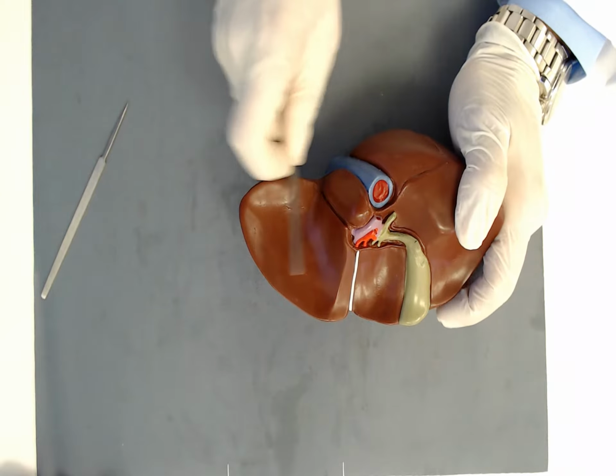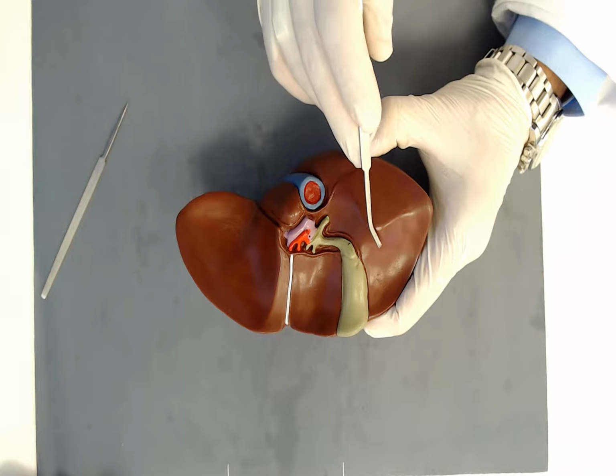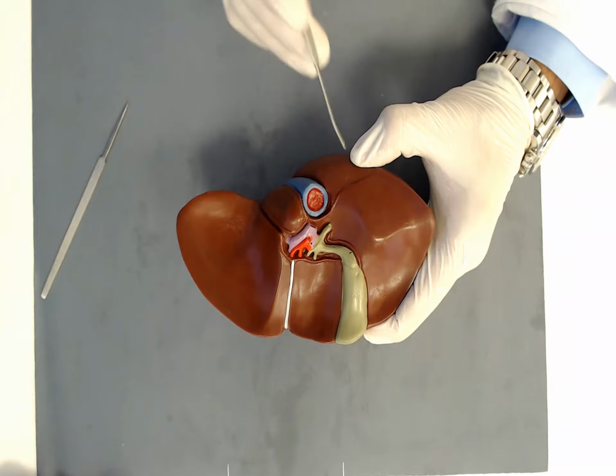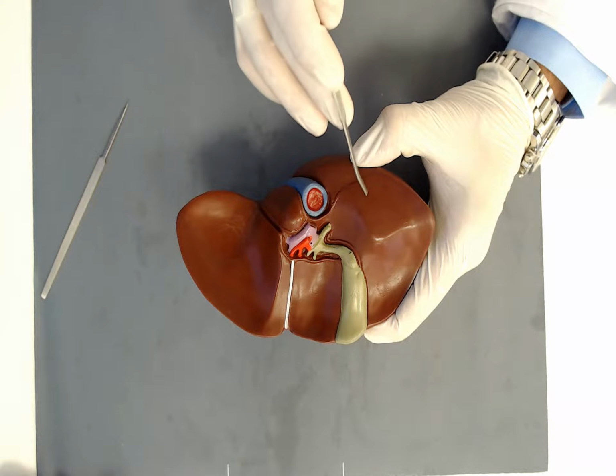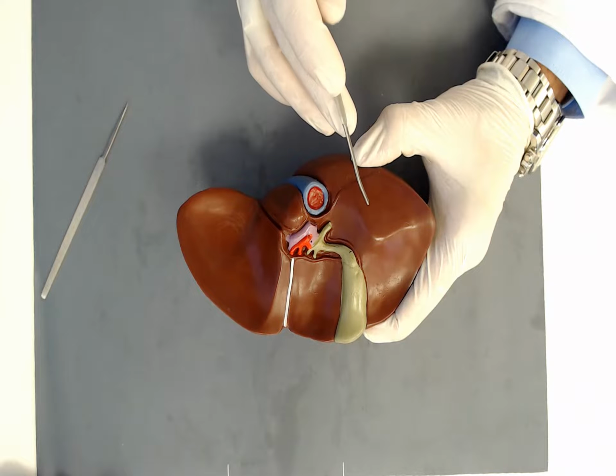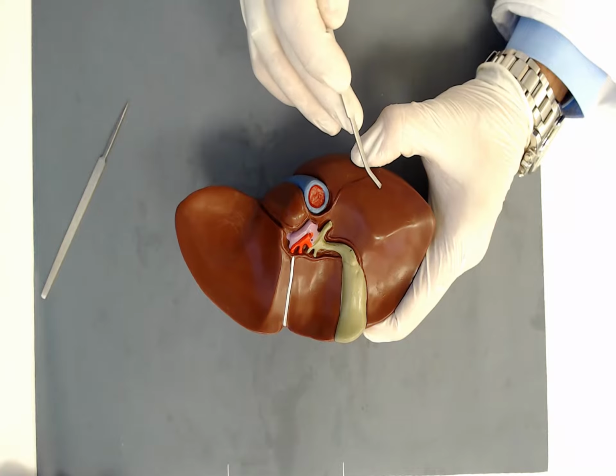Now let us move to the right. Here, guys, you know that the right lobe has the upper pole of the right kidney located here.